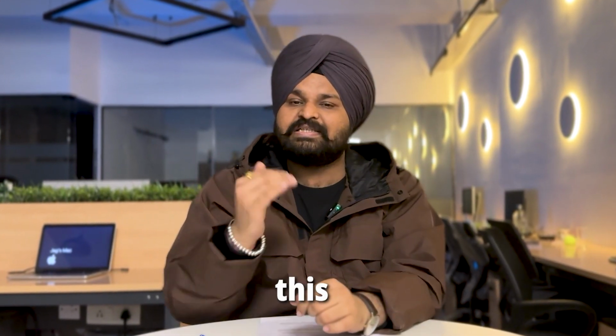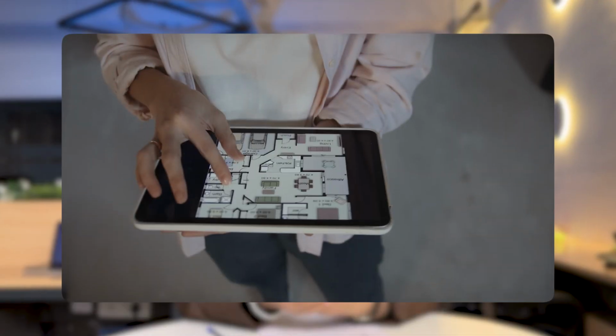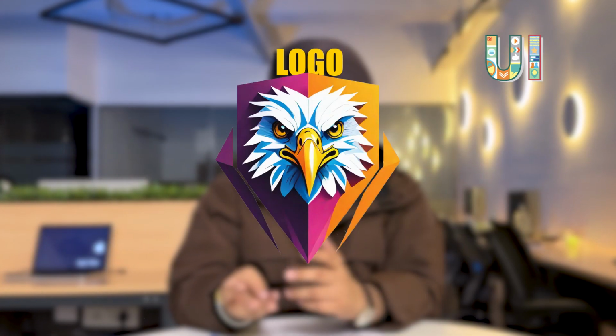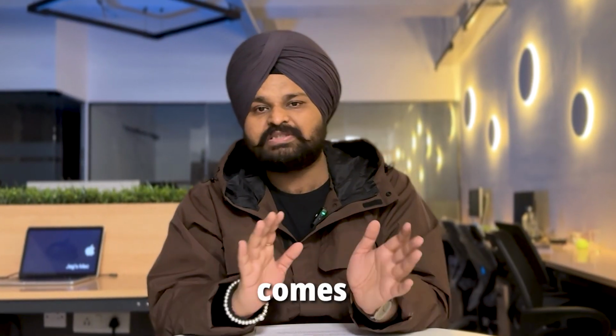So let's say you want to build your home, right? So you hire an architect and the architect gives you this sort of sketches, right? This is actually UX. So UX means how it works. And once you approve those sketches, he provides the 3D layout of that complete building, right? That is actually UI. So which is how it looks. So UX means how it works, means wireframing, what the flows are, and UI means how it looks, means color, typography, logo, branding, all these come in the UI UX.